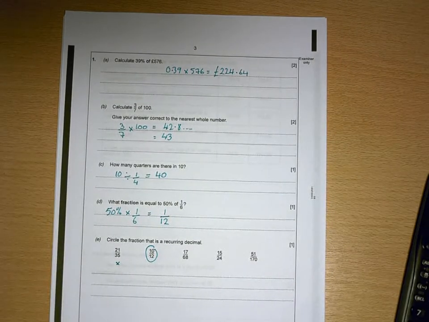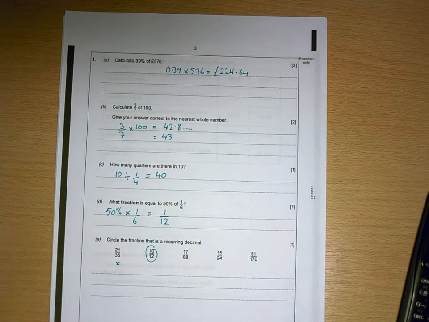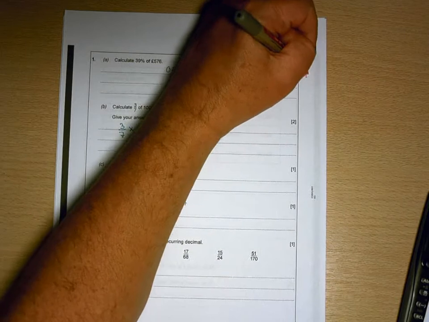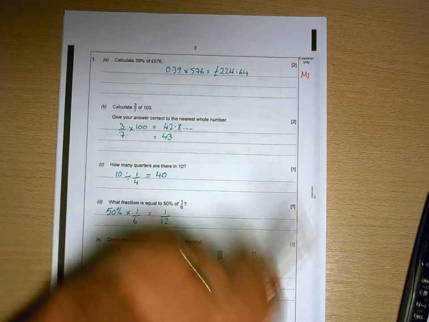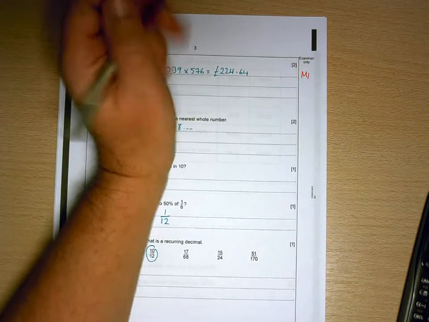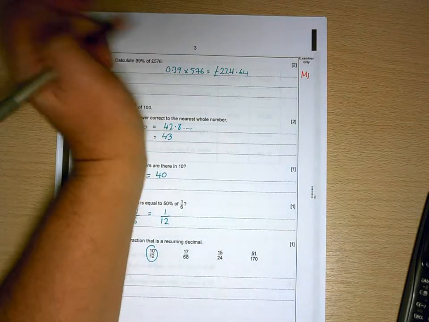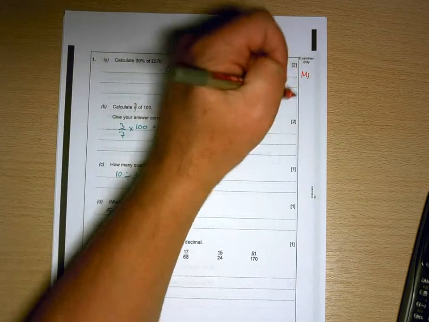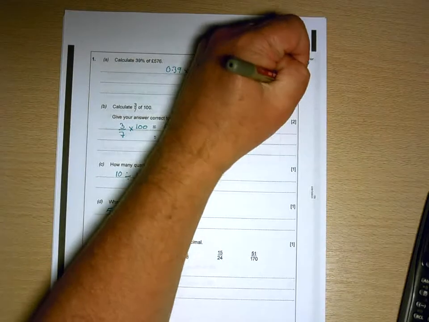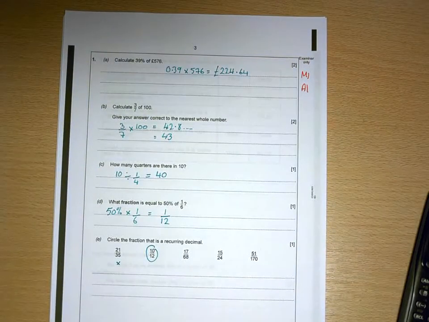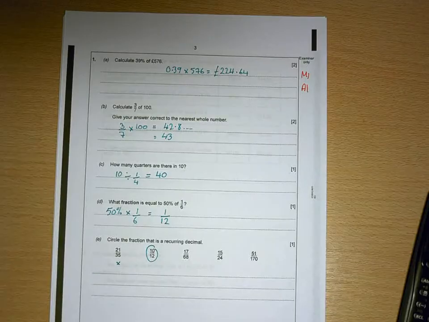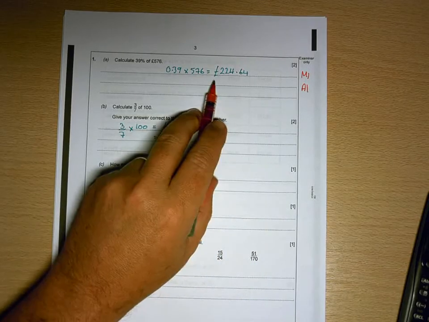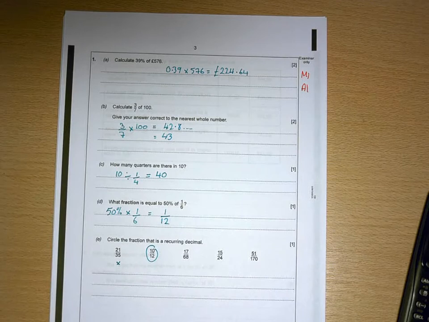As far as the mark scheme is concerned for that question, you got a method mark for however you decided to do that, using the percent button or decimal or writing it over 100, doesn't matter, and 1 mark for the answer. And if you didn't put the pound sign in, you wouldn't be penalised.